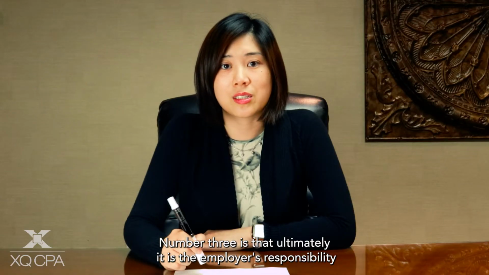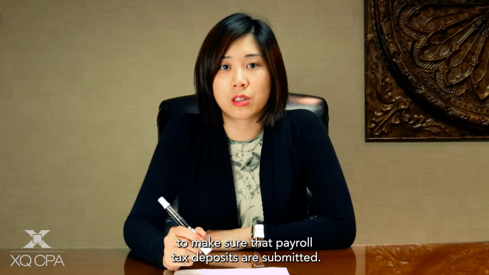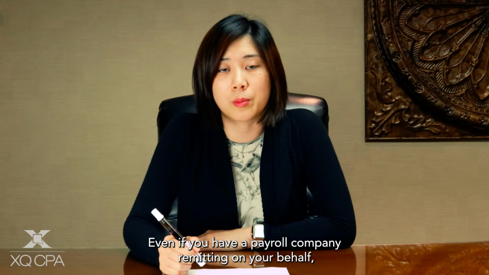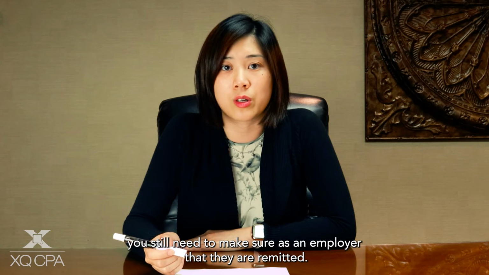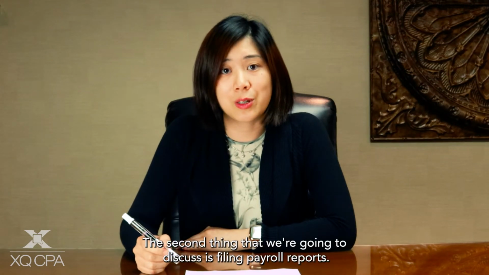Number 3 is that ultimately it is the employer's responsibility to make sure that payroll tax deposits are submitted. Even if you have a payroll company remitting on your behalf, you still need to make sure as an employer that they are remitted. The second thing that we're going to discuss is filing payroll reports.